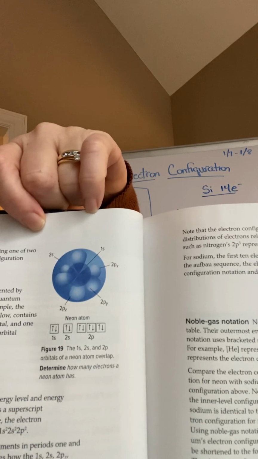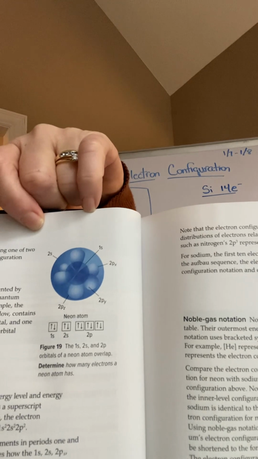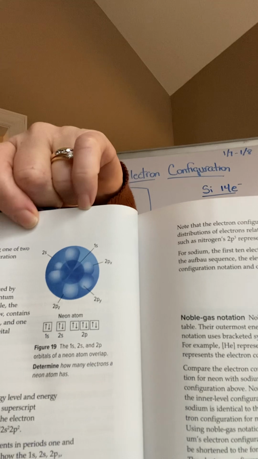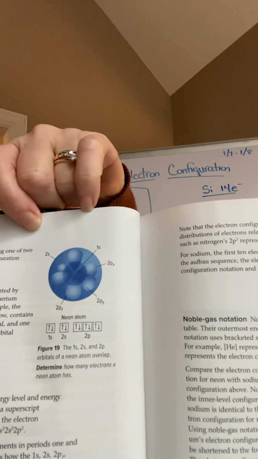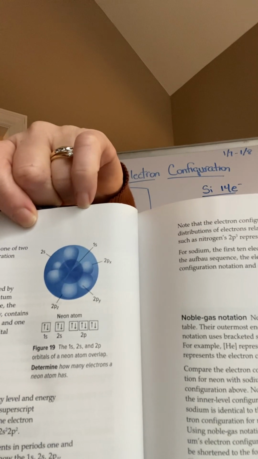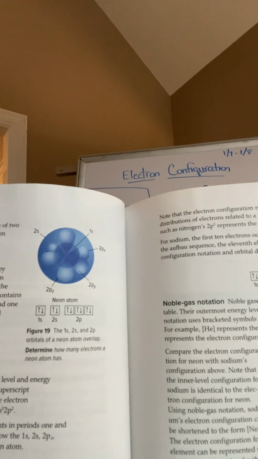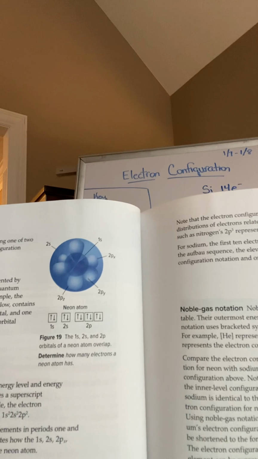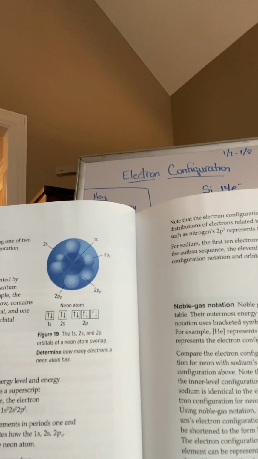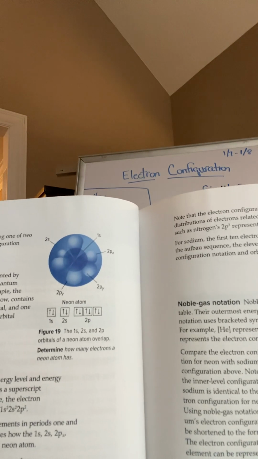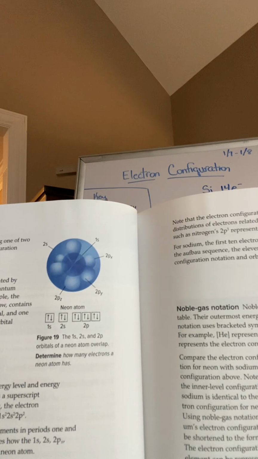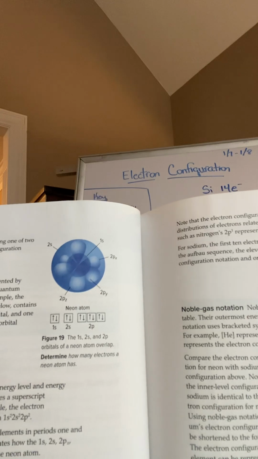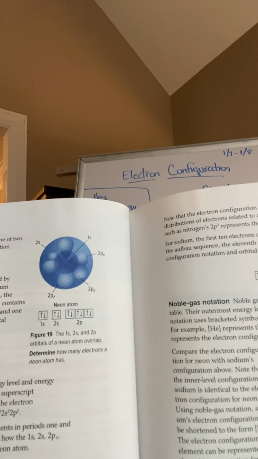That represents 1s. Remember, S is a sphere. And then I want you to find the larger circle outside of that. That represents 2s. And remember, S is a sphere. So in 1s, there are 2 electrons in that area, and they're moving around. We can't predict how they're moving, but they're moving. In that 2s area, there's 2 electrons, and they're moving around, okay? Those are orbitals that they're in.